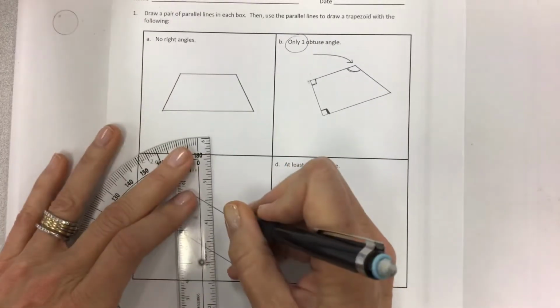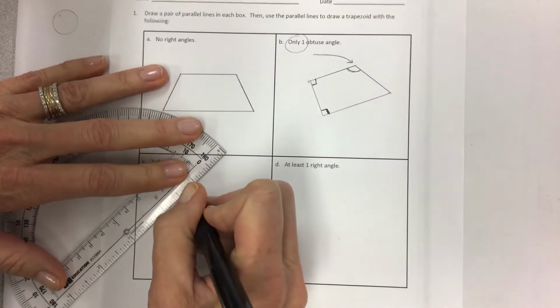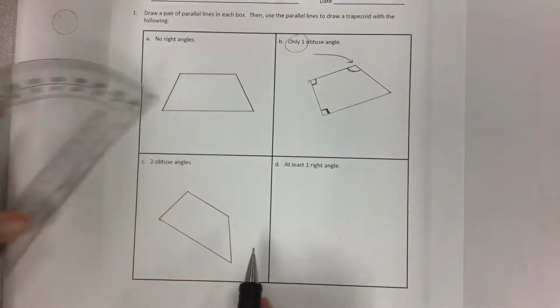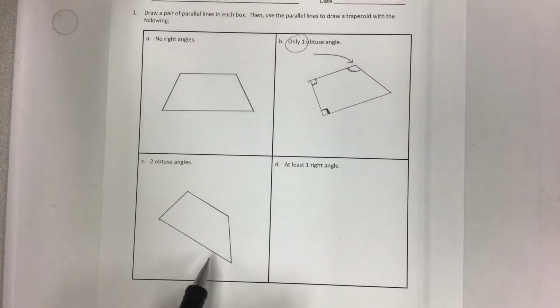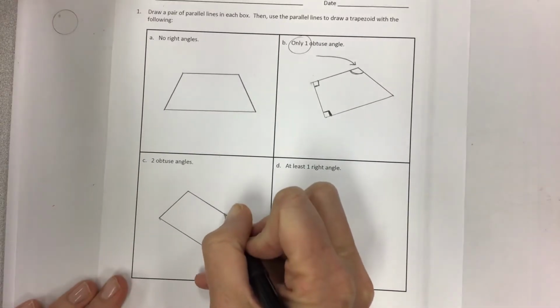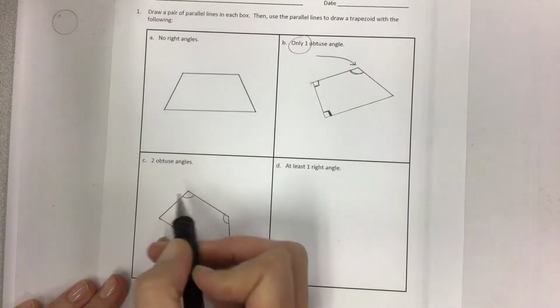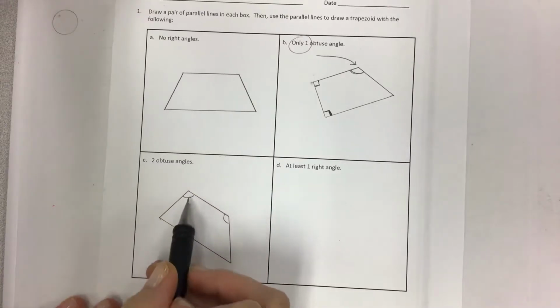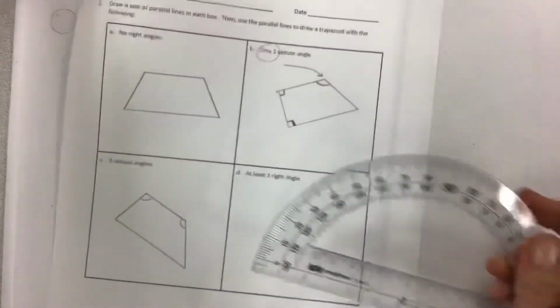So for this one, I have a little bit longer on this end and a little bit shorter here. It's still a trapezoid, because the definition of a trapezoid is it has only one pair of parallel sides. Okay, so I still have 2 obtuse angles. These are going to be on the top, which has to be greater than 90. It only has to be 91 to be greater than 90, so these 2 are obtuse, and then at least one right angle.